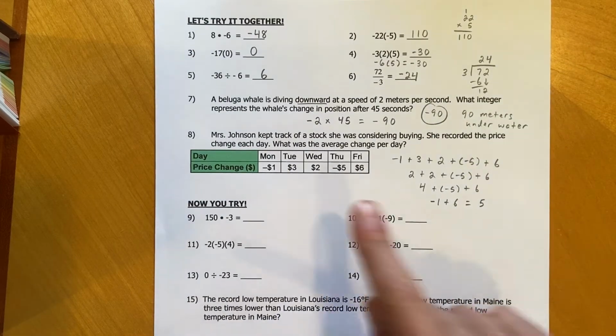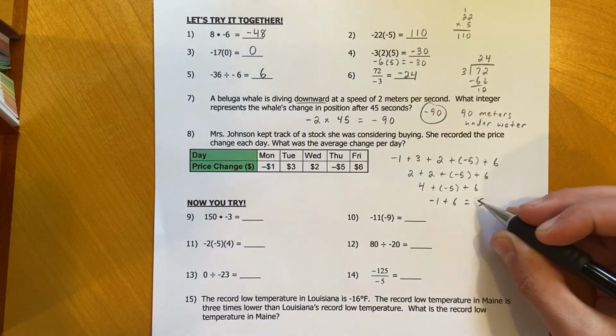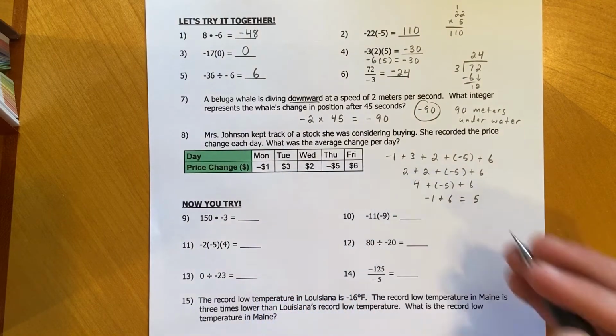Now we're not done, because we just found the sum of all of the values of the stocks throughout the week. I had mentioned that the average change per day is if we divide this value by how many days there are.